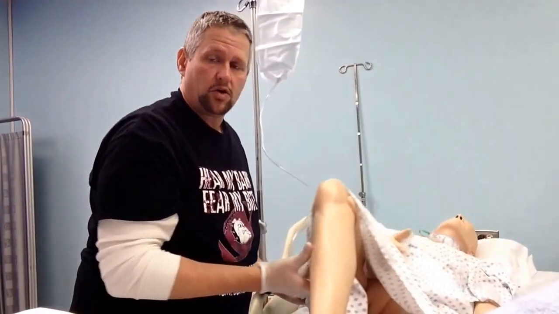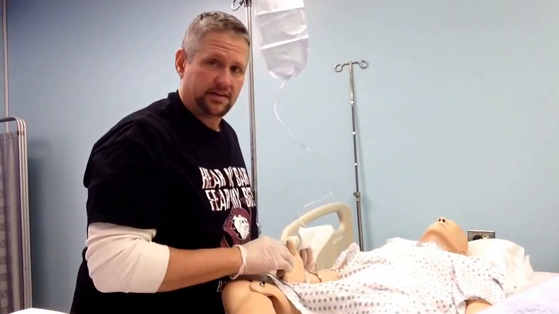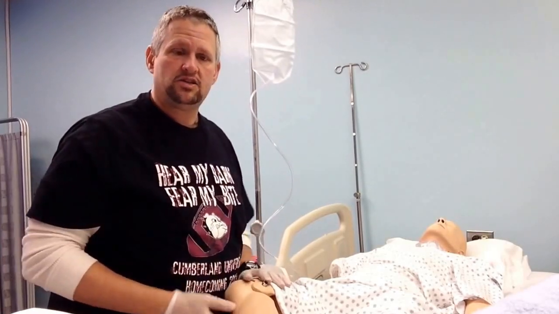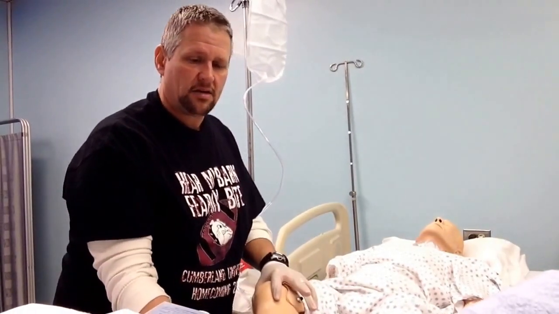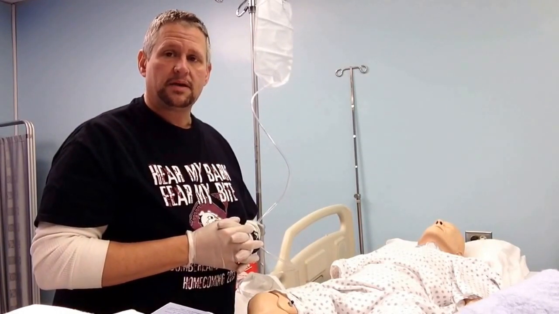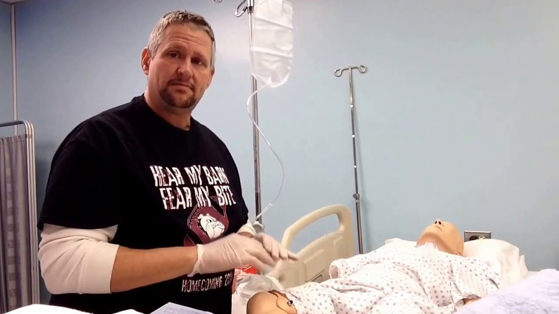We're now going to allow him to roll back over, and at this time we're going to encourage him to hold his bowel for the 5 to 15 minutes. We're going to assist the patient to the bedpan or the bedside commode. Once the patient has completed defecation, we're going to assist the patient back to the bed.